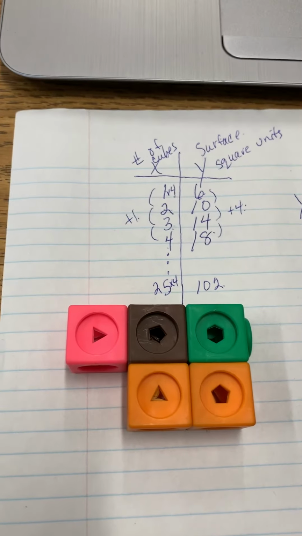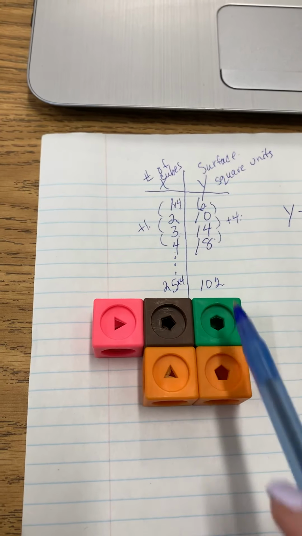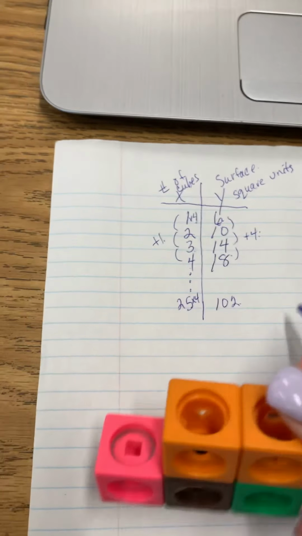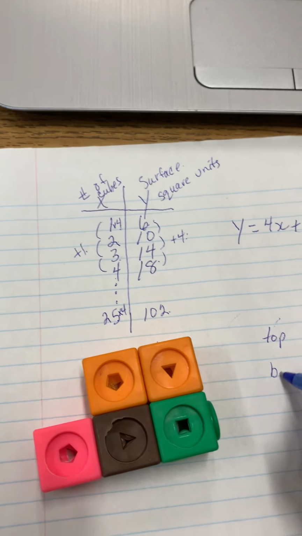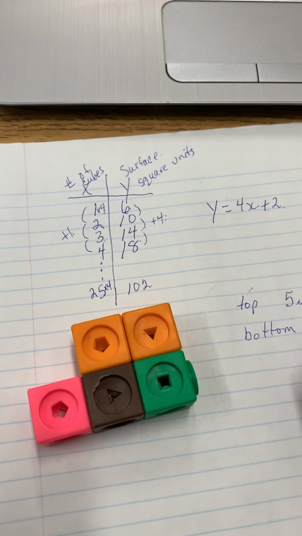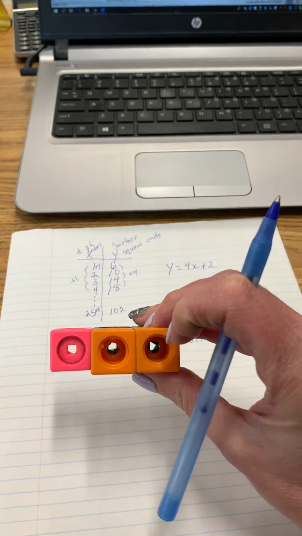I have 5 cubolinks. I'm gonna take a look at my top view. And in my top view, I have 1, 2, 3, 4, 5. 5 units squared. Now I'm gonna do my bottom. 1, 2, 3, 4, 5. 5 units squared.